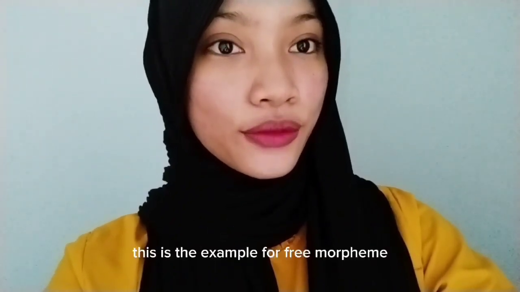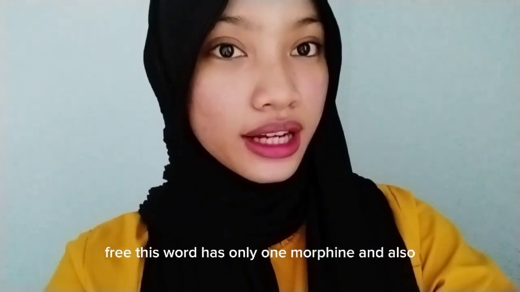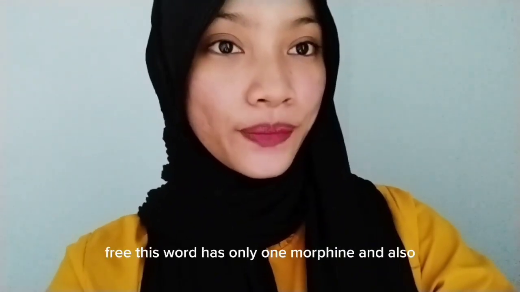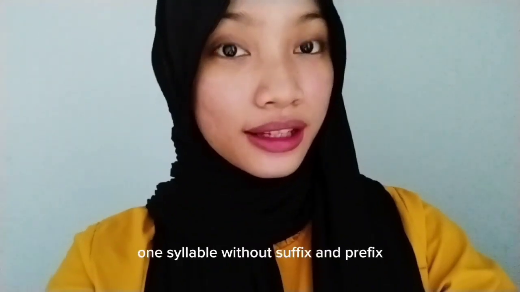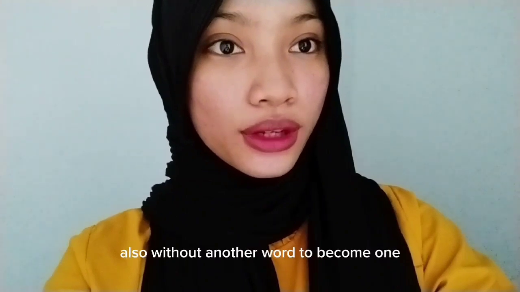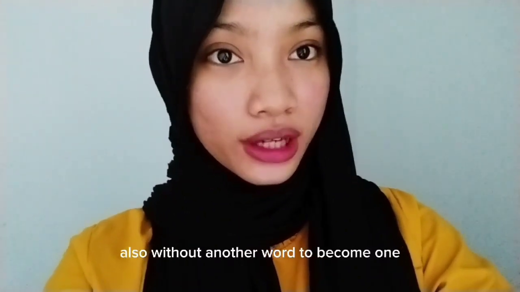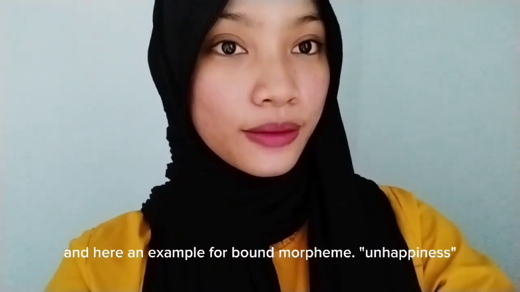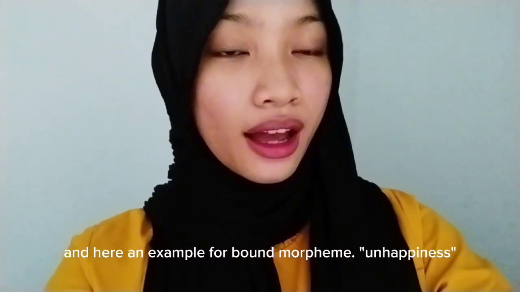This is an example for a free morpheme. Free. This word has only one morpheme and also one syllable, without a suffix or prefix, and without another word to become one. And here is an example for a bound morpheme.